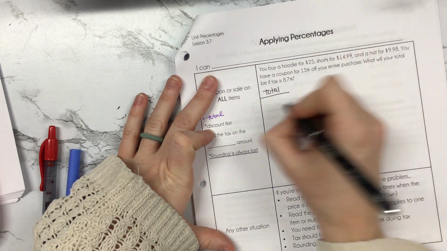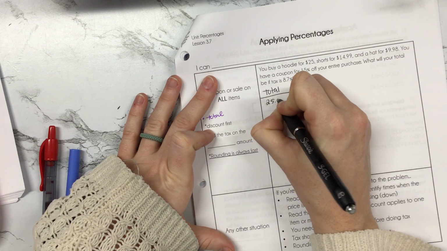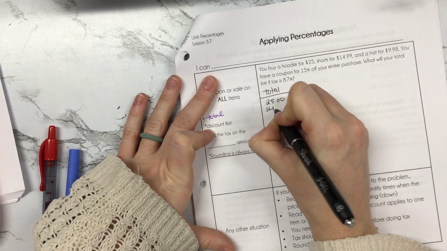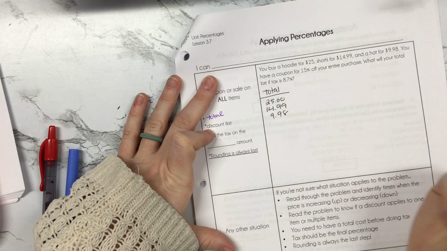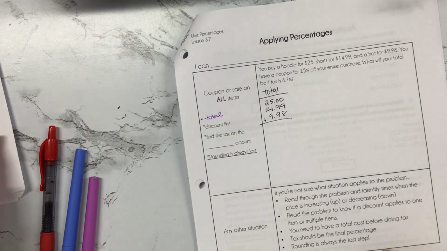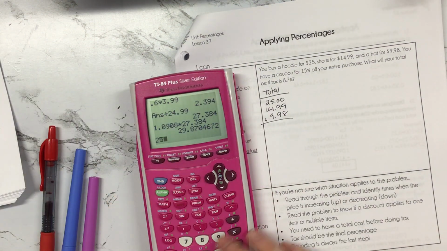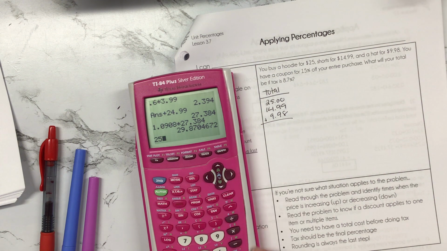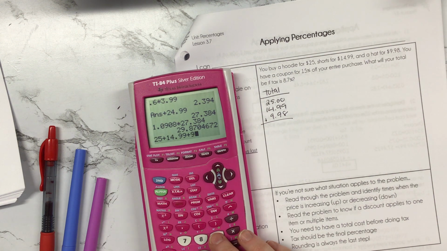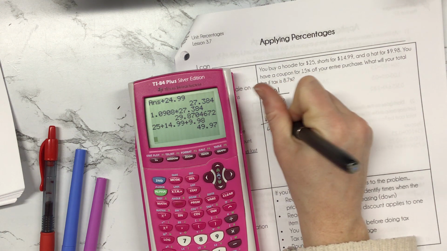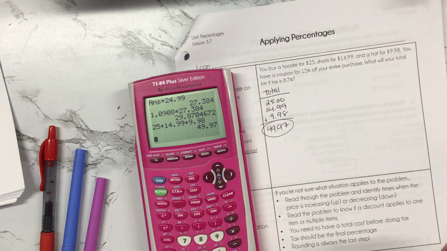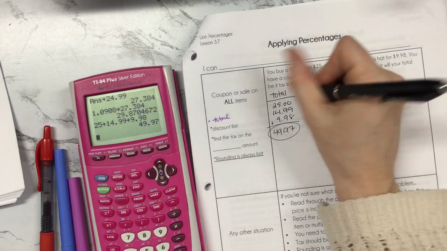So I am buying a hoodie for $25, shorts for $14.99, a hat for $9.98. So we're just adding all of those together. So our total cost of all the items is $49.97.